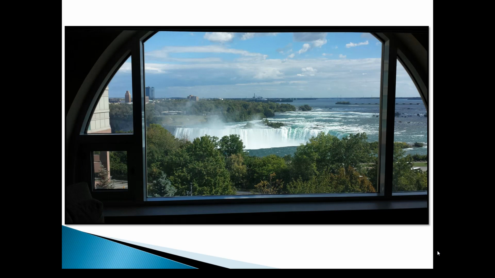And certainly if you have a room with a view, step back and get the window frame, and that shows you how close you were to that spectacular view.